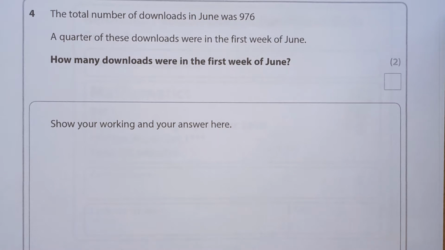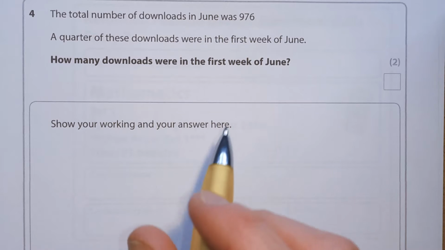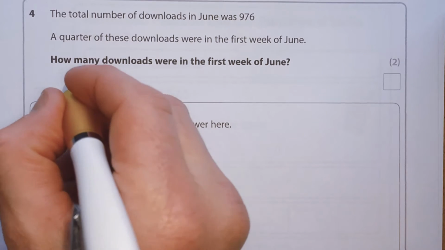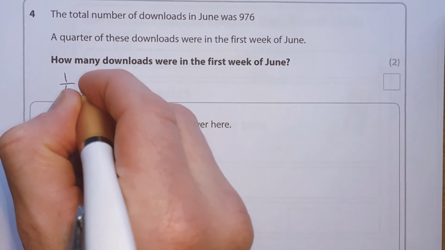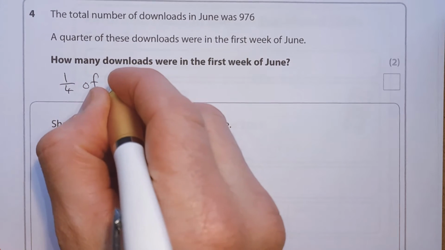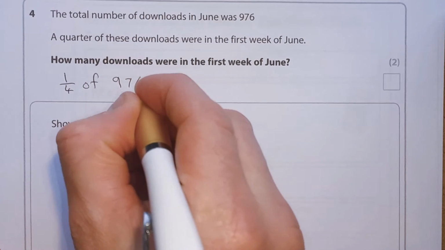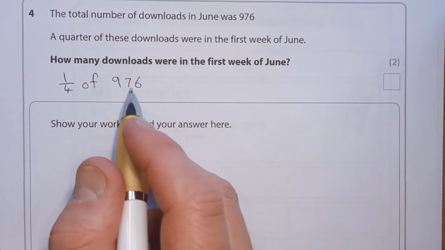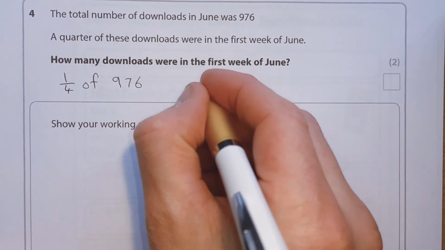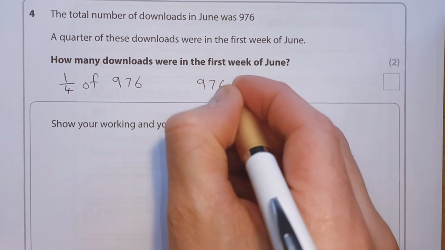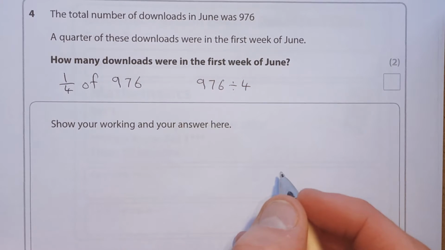Question 4. The total number of downloads in June was 976. A quarter of these downloads were in the first week of June. How many downloads were in the first week of June? Well, it said it was a quarter of these, so we want 1/4 of 976. A quarter of it means we need to divide 976 by 4.